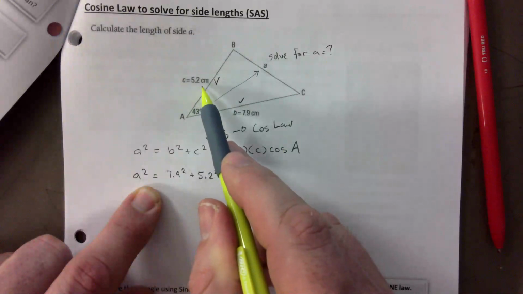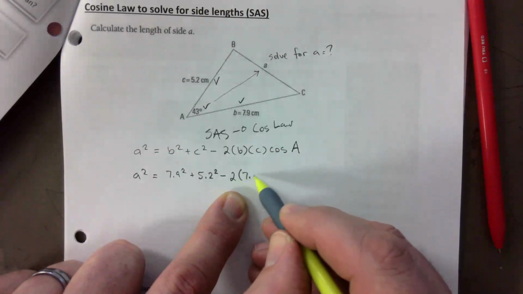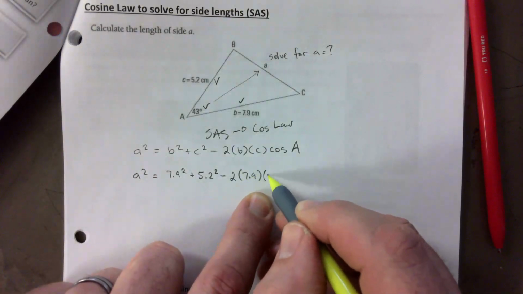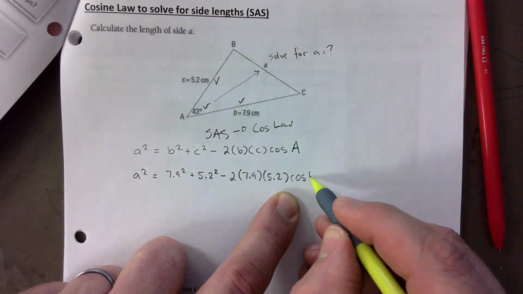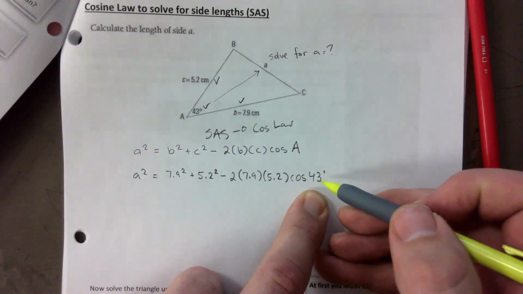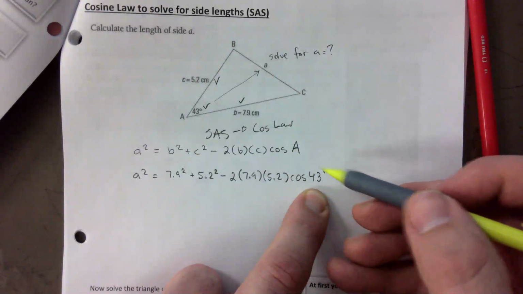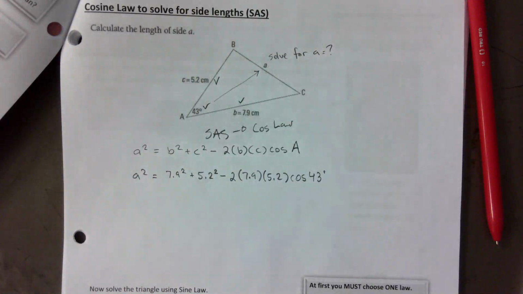C is 5.2, minus 2 times 7.9 times 5.2 times cosine of the only angle that shows up. You can't get this one wrong. The angle, you just cannot get that one wrong. It's the only angle that you will ever have if you're in this scenario. Mind you, later on, if you solve more, there will be more options, of course, right?